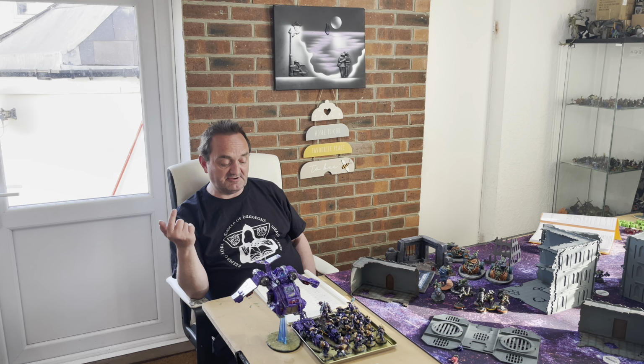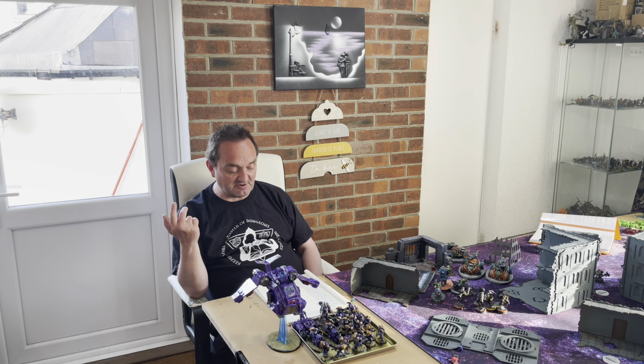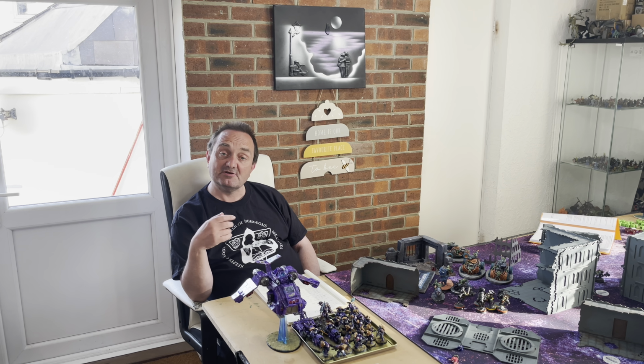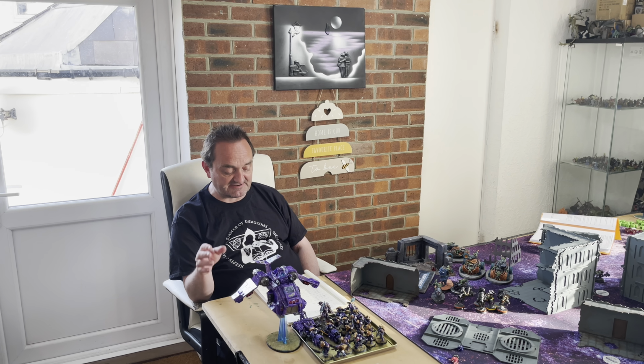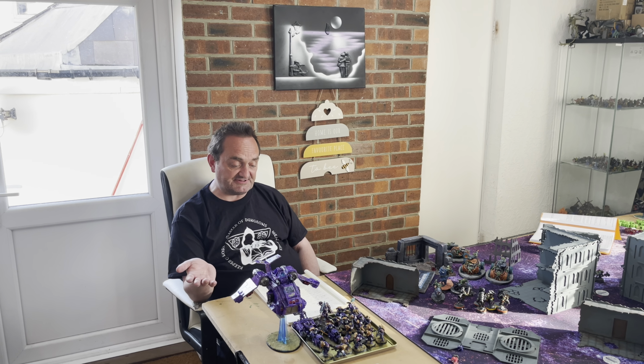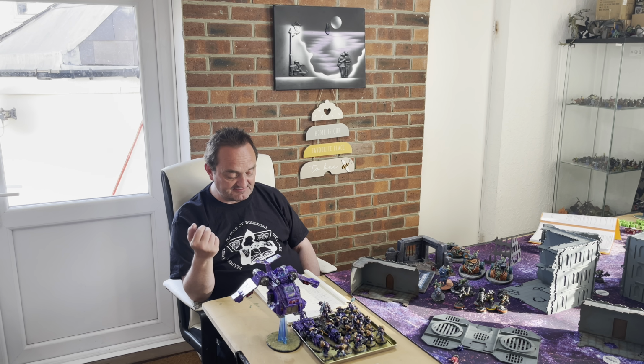Each time you include a unit in your army, it can take any upgrade, enhancement or options it has access to. You write this down on your army roster as well, so that your opponent knows what each unit's got and what it can do.